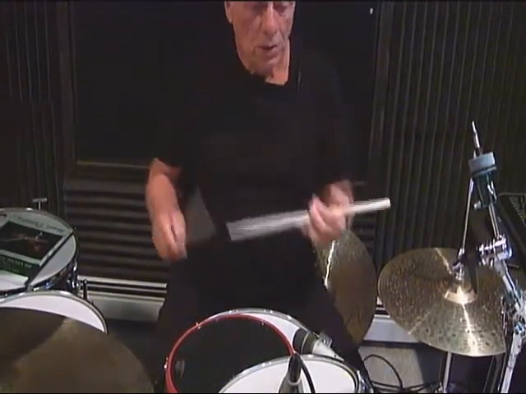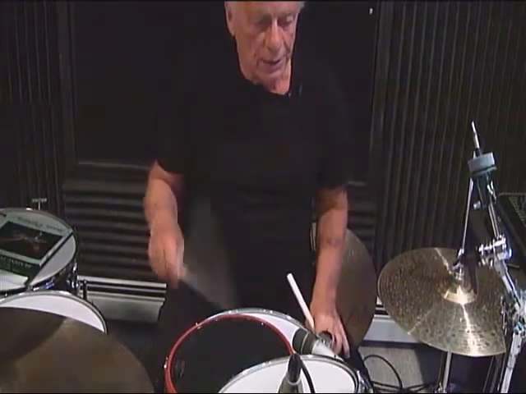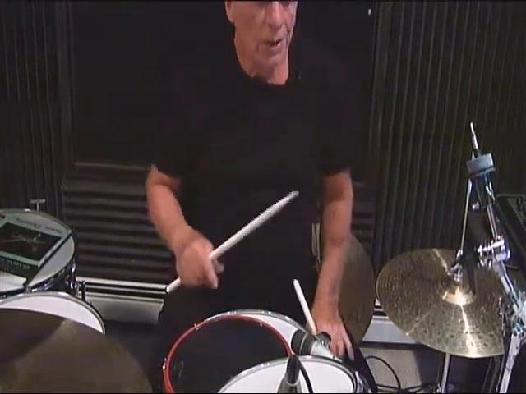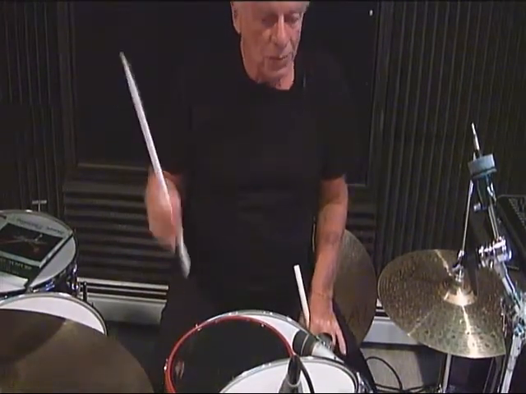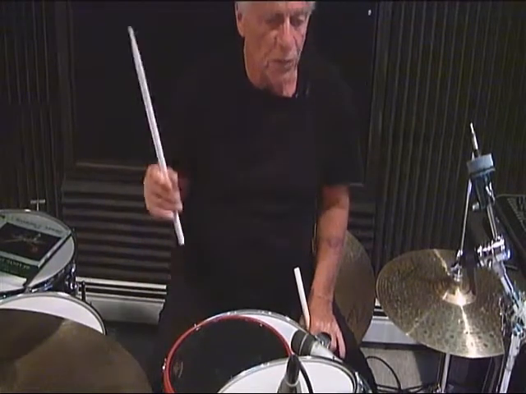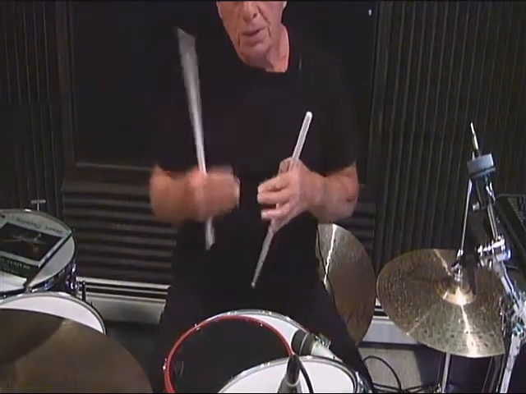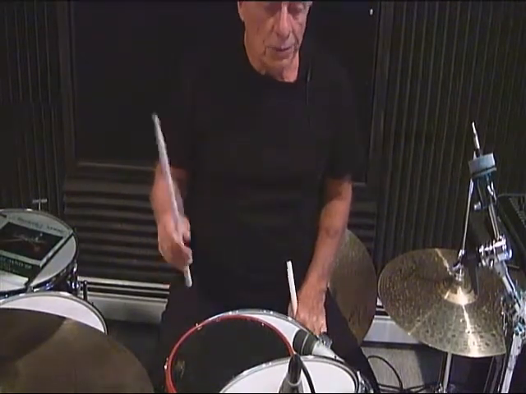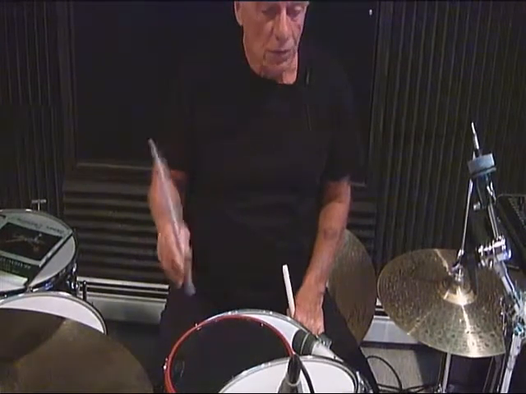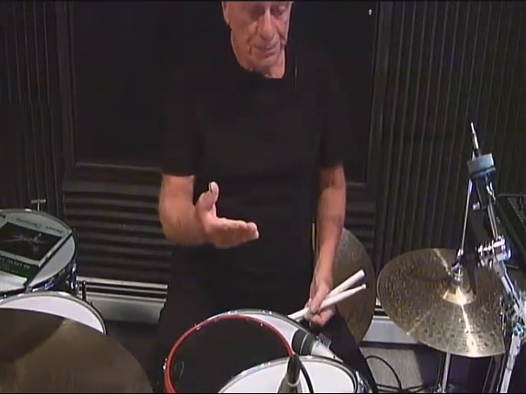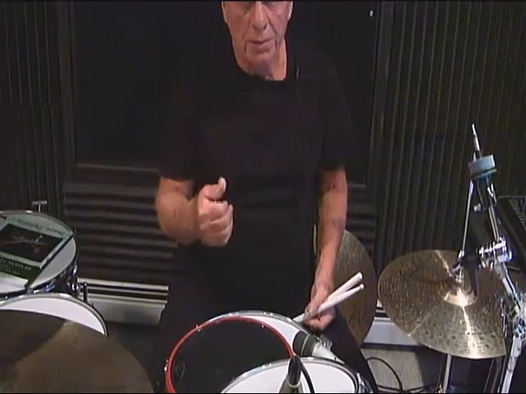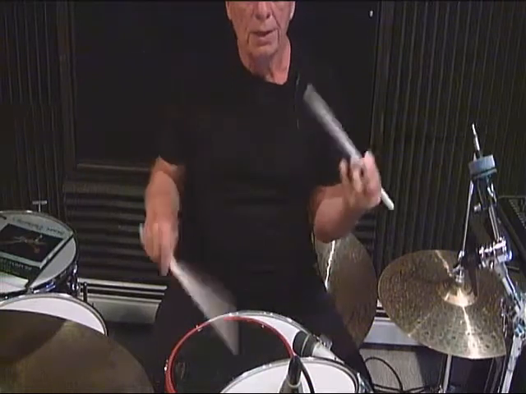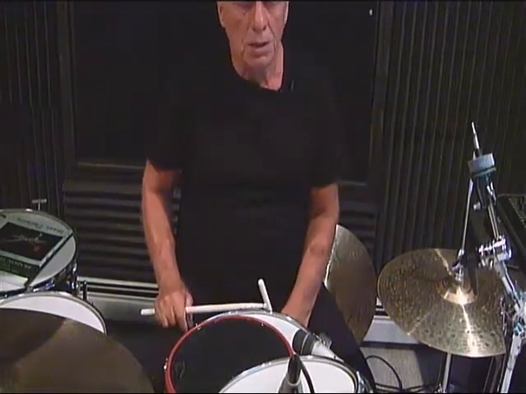Second measure, 1 and 2 E and 3 E and 4 and. Okay. Third measure, 1 and 2 E and 3 E and 4 E and. It just becomes now combinations of what you just learned. The last measure, 1 and 2 E and 3 and 4 E and. Now, if you see, that is actually part of the table of time. The groupings of 3 and the groupings of 4. So that's why I did recommend in the beginning to hang out with the table of time.